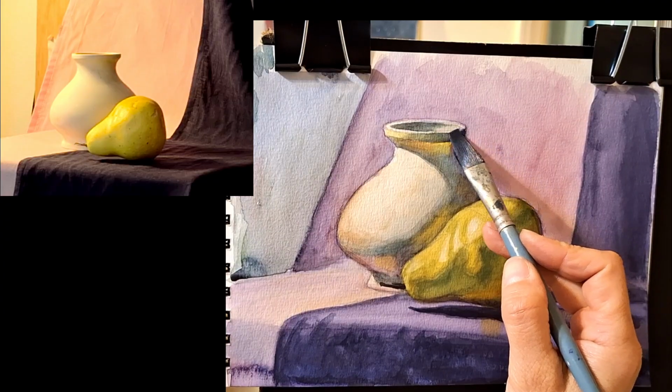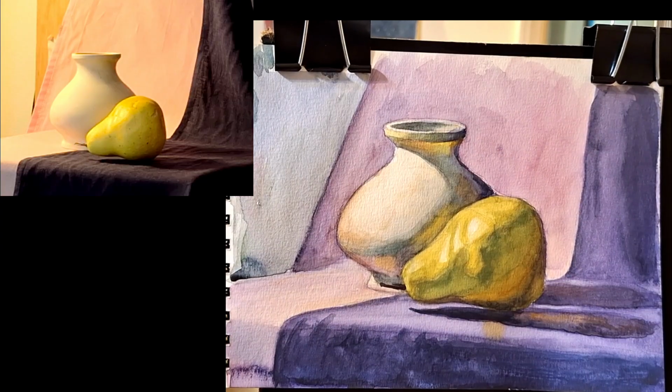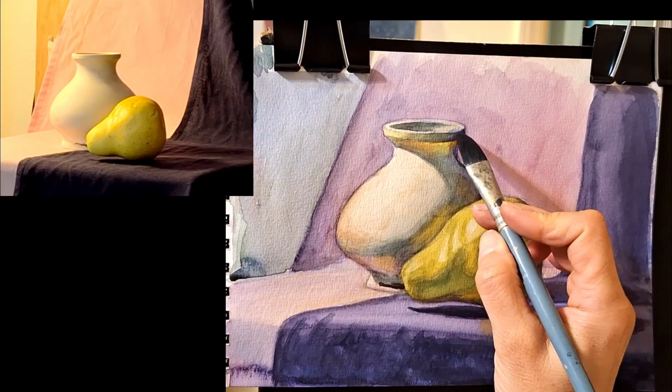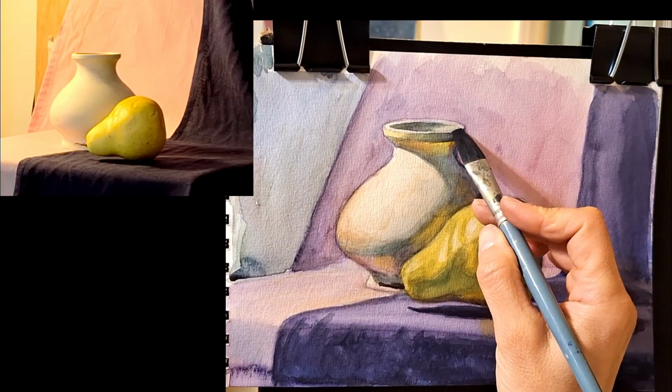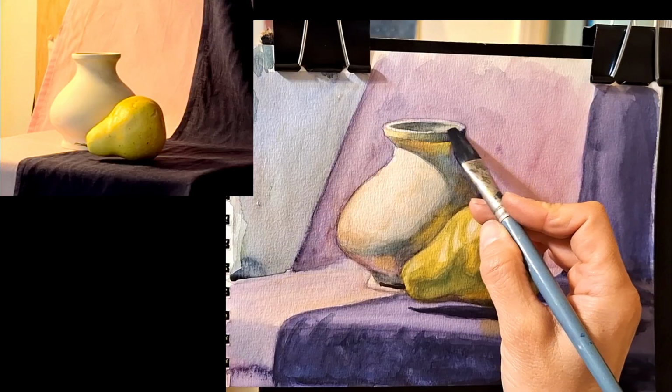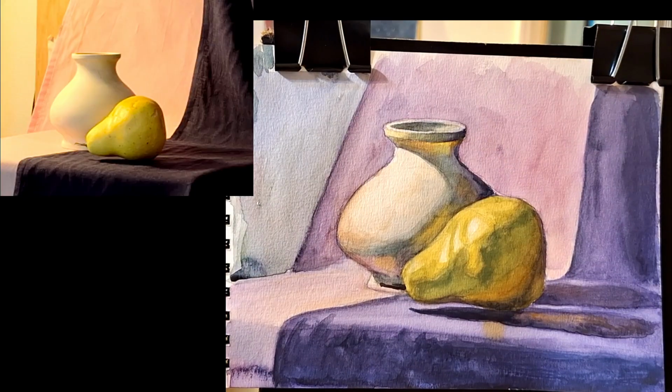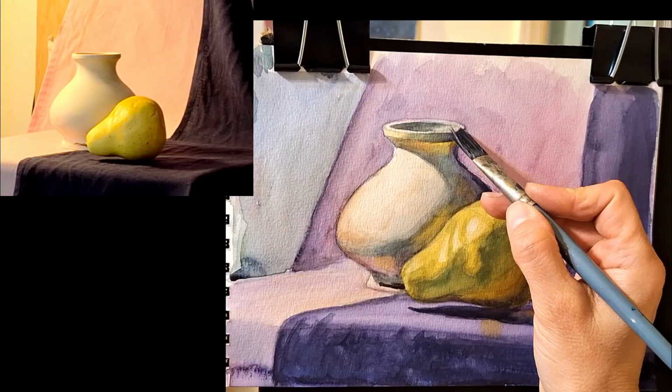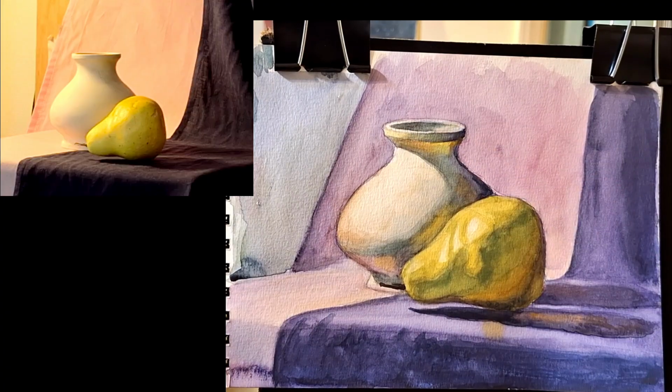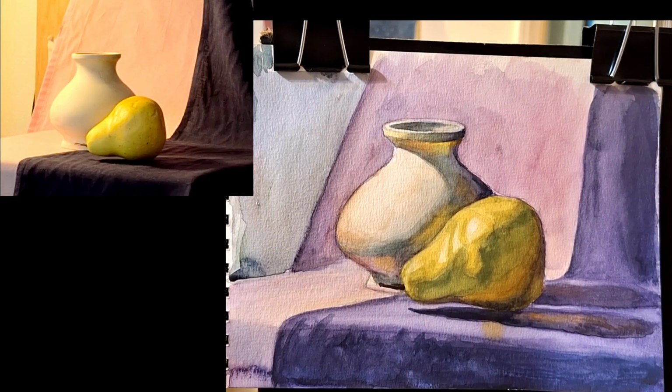Doesn't have to be super perfect, but you just need to show me that you understood how to do all the different color reflections in here. Some artistic messiness is allowed.